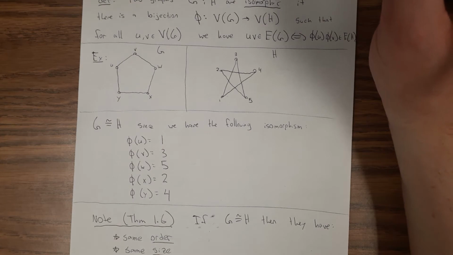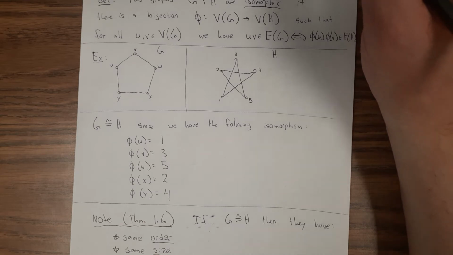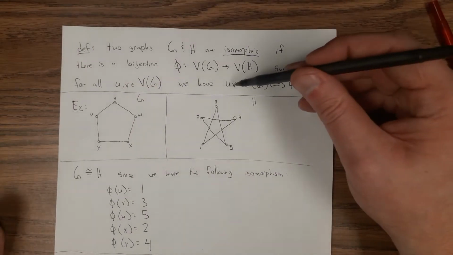So this is an isomorphism, and we can really check it. I don't want to fully check every single thing here, but what is the property supposed to be?